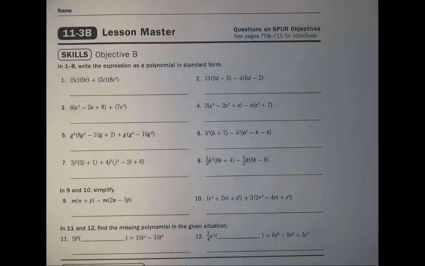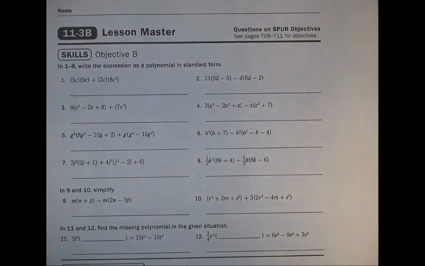We are on the 11.3b worksheet. We are going to be multiplying monomials times polynomials, dealing with some exponent properties, and making sure we know what's like terms and what's not, and what can be combined and what can't be.